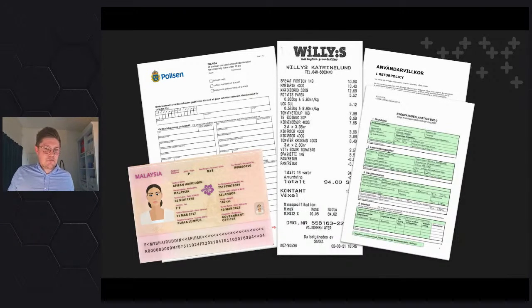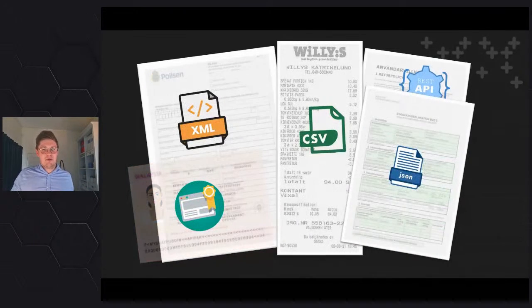So in the best of worlds, a lot of these would be replaced with computer readable formats, like an XML file or a JSON file or a CSV file or a digital certificate or a REST call to some API. But we realize also that things are what they are, and we can't change the whole world in one night.